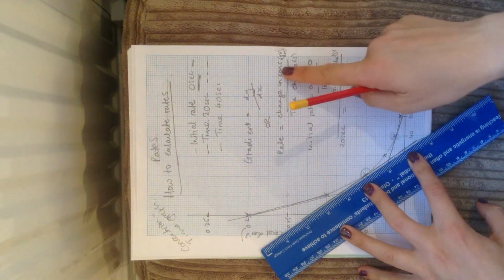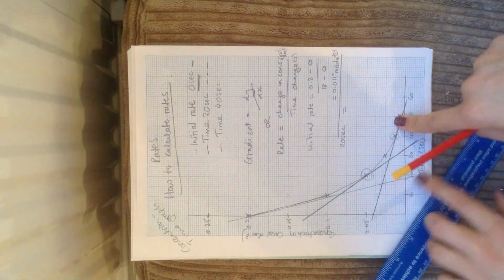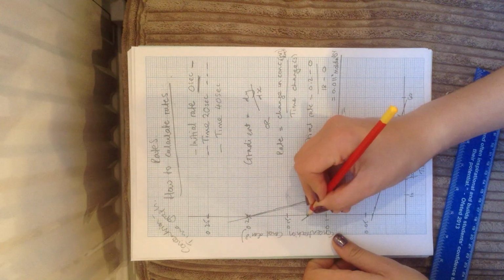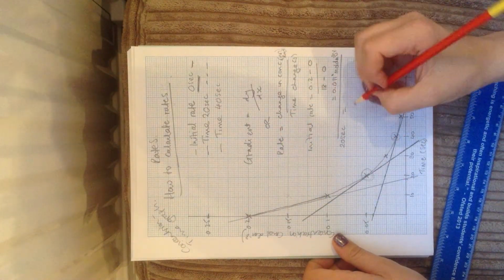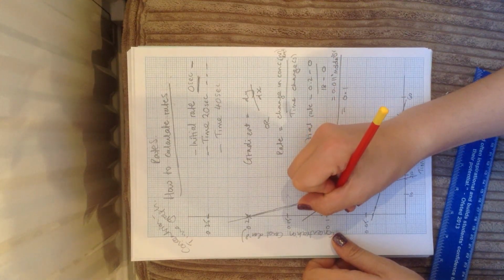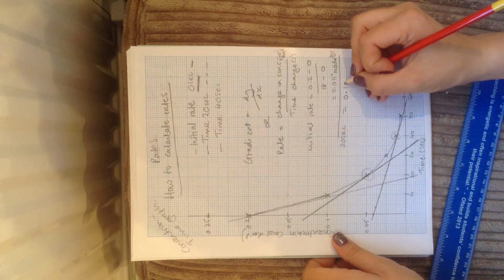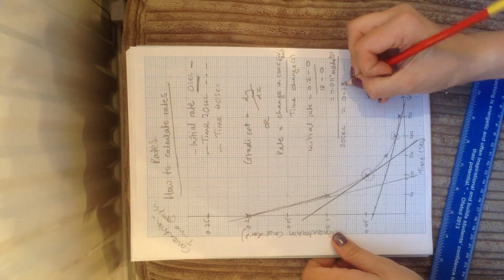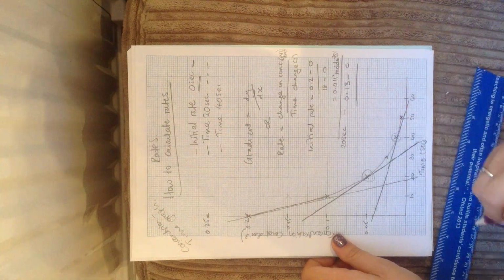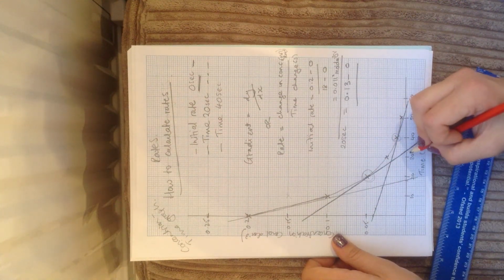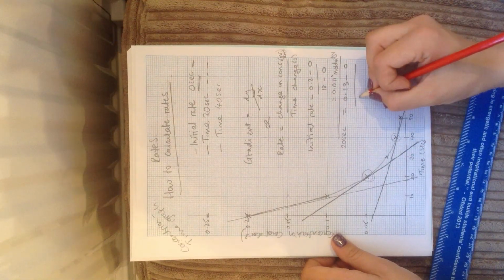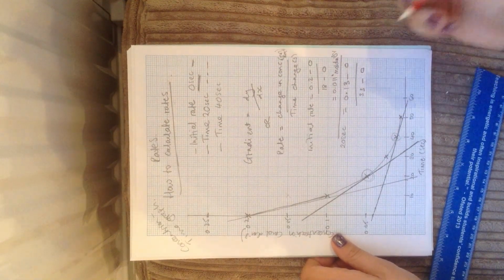So change in concentration over change in time, we've got roughly 0.13, take 0, over 33 seconds take 0.